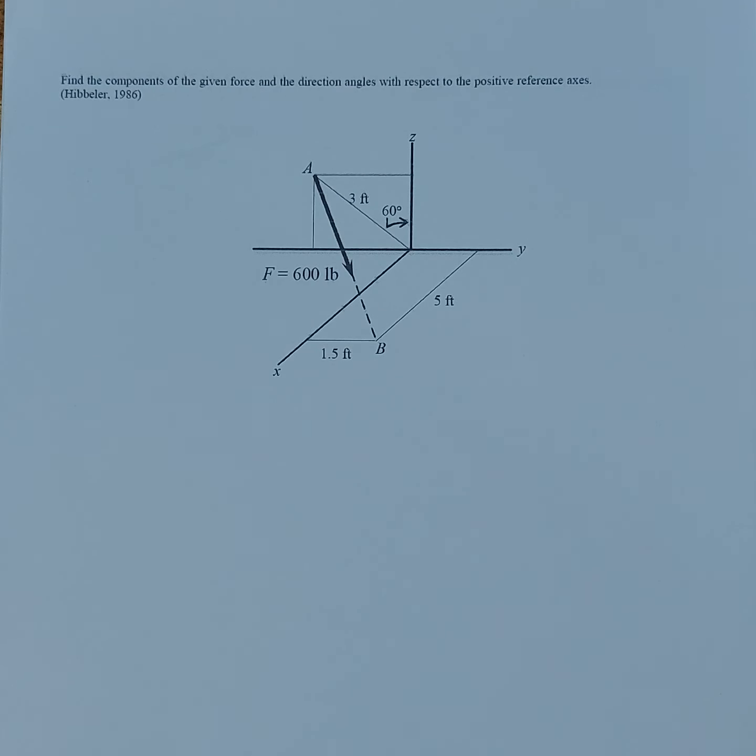Find the components of a given force and the direction angles with respect to the positive reference axes. This was taken from the book of Russell Charles Hibbeler in 1986. Okay. The one in the module has a different solution. Let's have another solution for this particular problem.